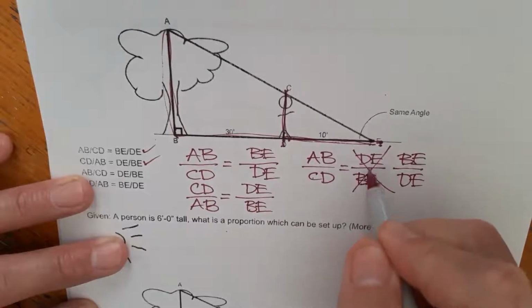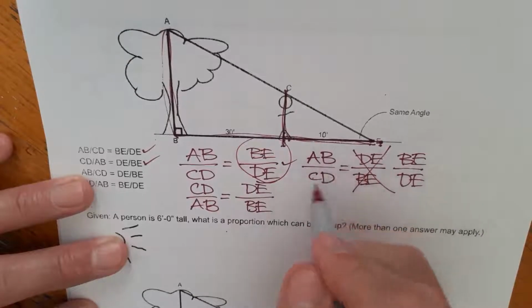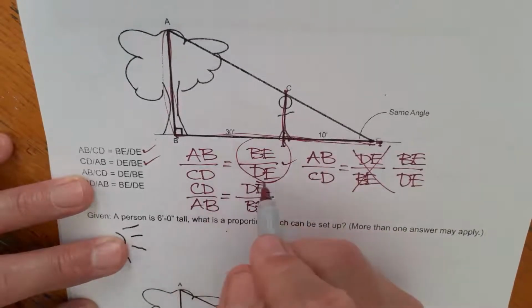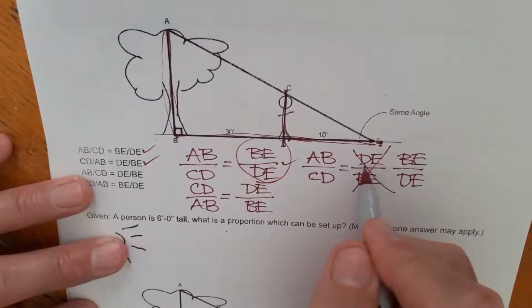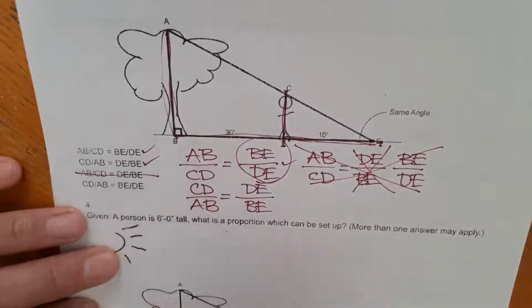So they flipped only one side of this, and we've already done this one, so we already have this. You can't start with AB over CD and then reverse this side only. It's all got to keep matching up. You can't now have this one flipped and this one not flipped. So this is out, this is wrong.